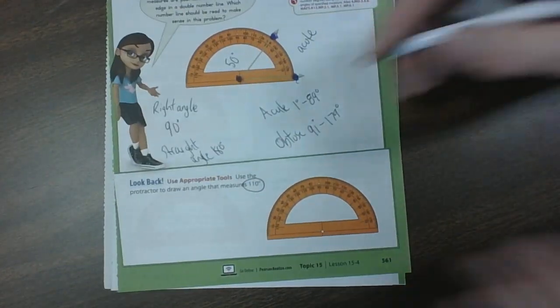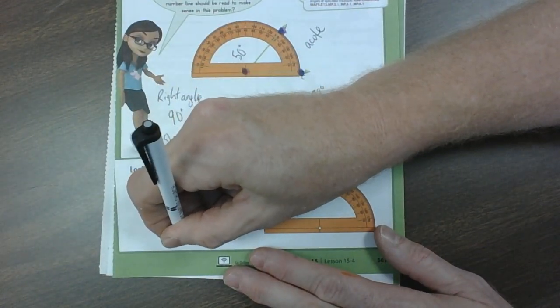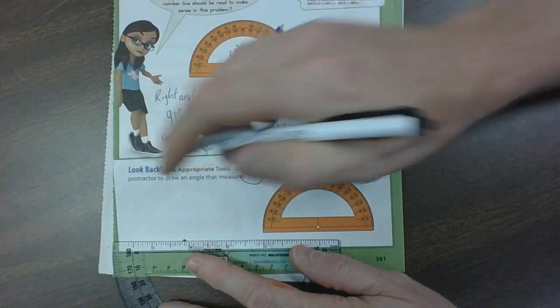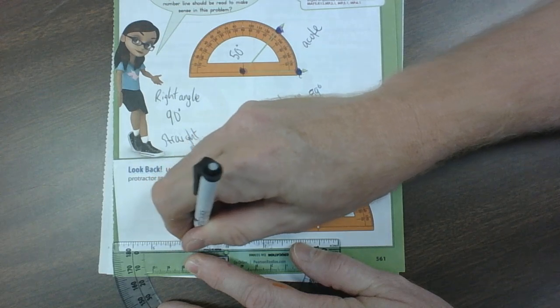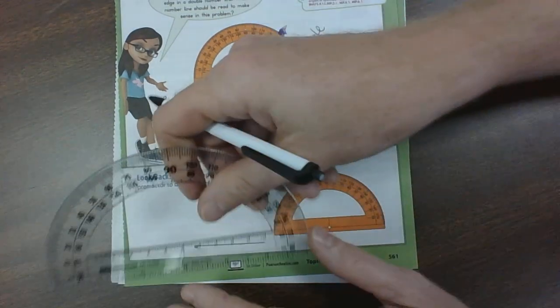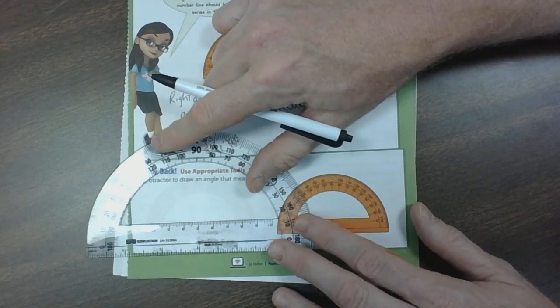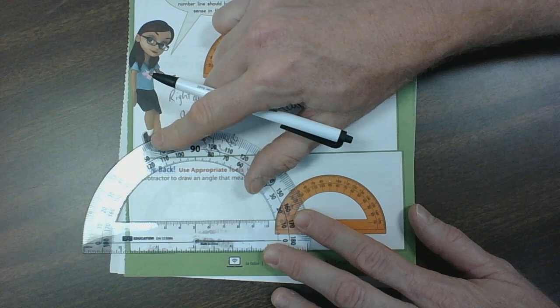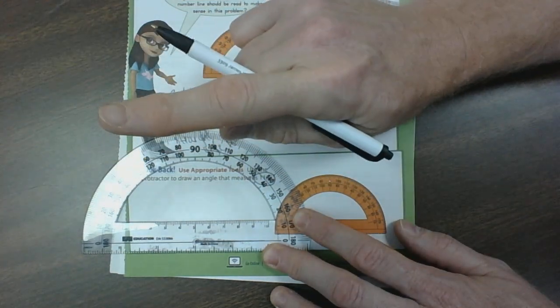So watch what we do. First thing is I draw a dot. That's going to be my vertex. I draw a straight line. I always just do one straight line. Okay? All right. Now, I take my vertex, put it in the center of my protractor, line my line up on 180. Okay, now here's the tricky part.